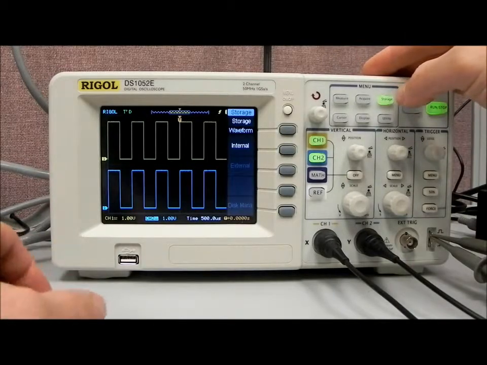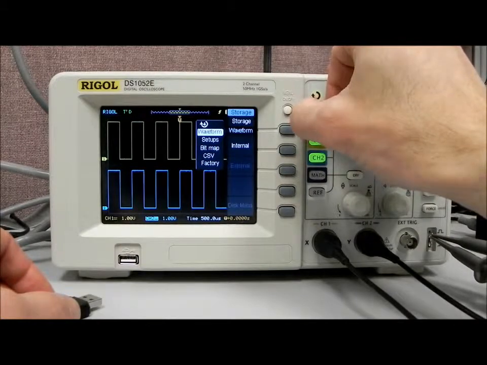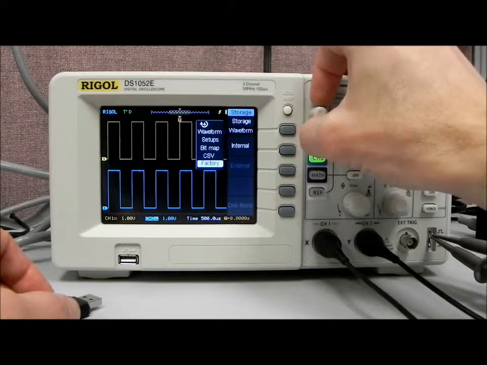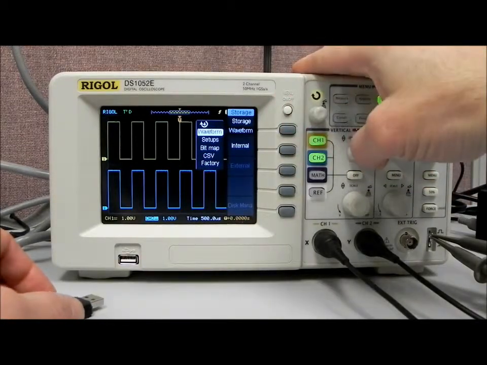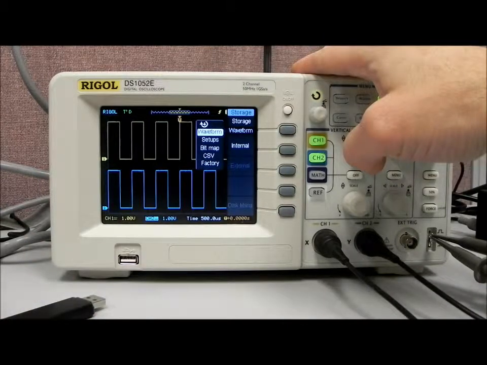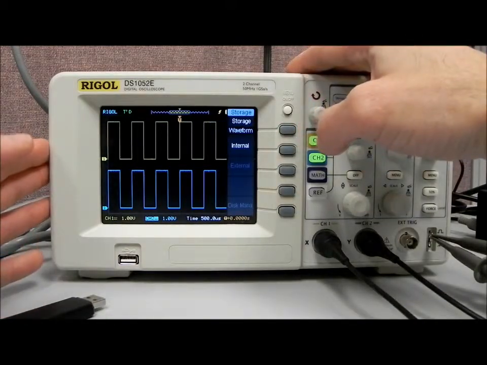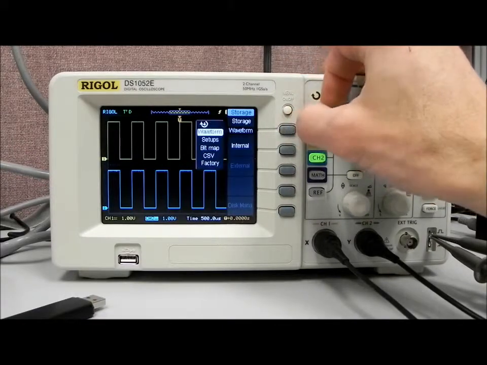I hit the storage key, and now I have a storage menu, which has waveforms, setups, bitmap, CSV, as well as factory, which returns us back to factory defaults. Waveforms are going to be used by the DS series of oscilloscopes as well as the DG series of arbitrary waveform generators, and it's stored in such a way that that information can then be reused between instruments. If we wanted to take this waveform and move it to another scope or to an arbitrary waveform generator and then generate that particular waveform, we would want to save it in that particular file format.